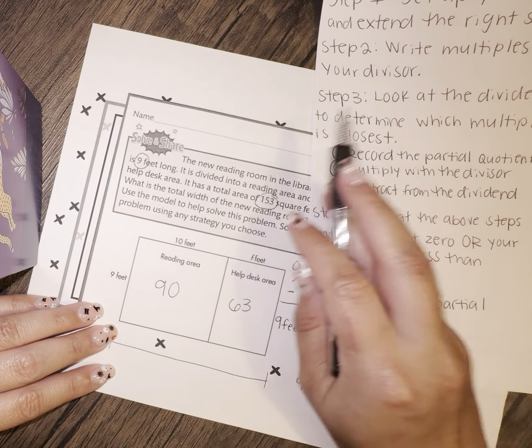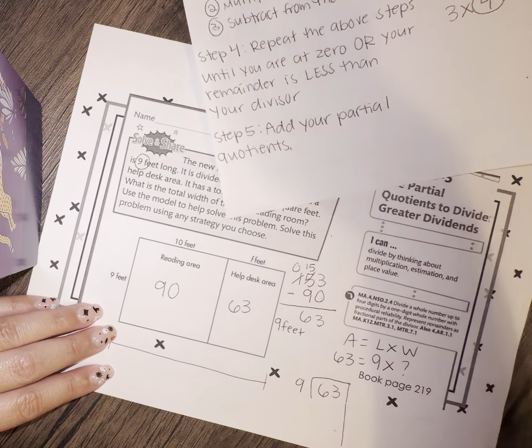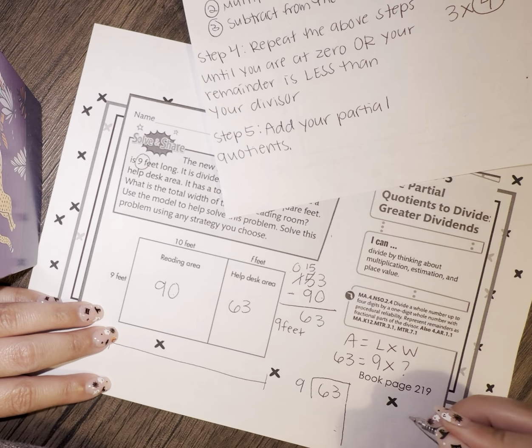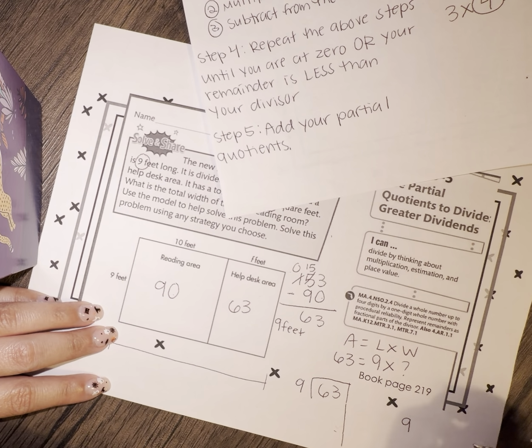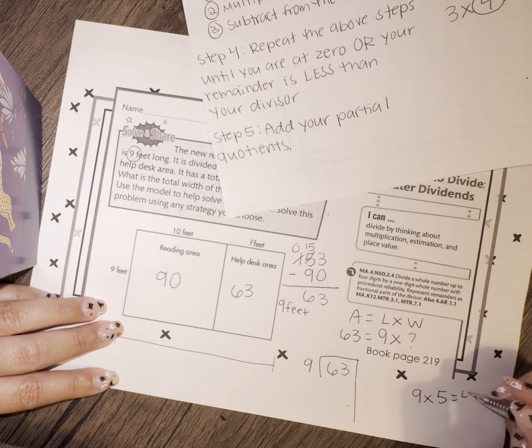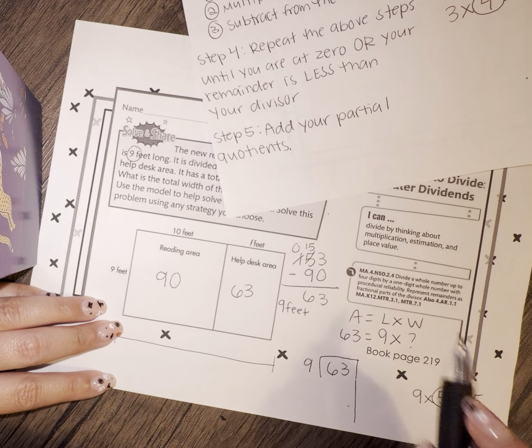Step 2 tells me I need to write some multiples of my divisor. Okay, so I have 9 here. Let's try 9. 10 will be too much. Let's bump down to 5. 9 times 5 is 45. That's pretty close. Let's use that one. So I found my multiple.